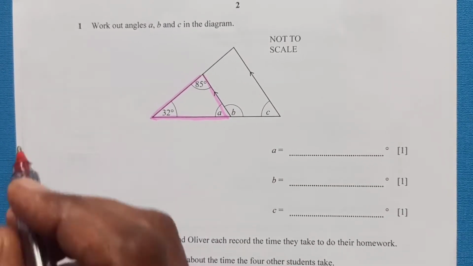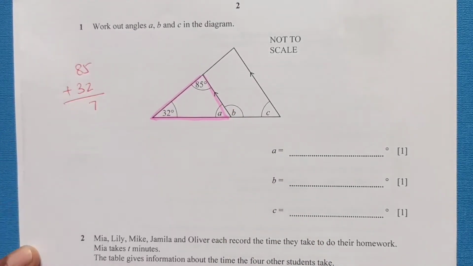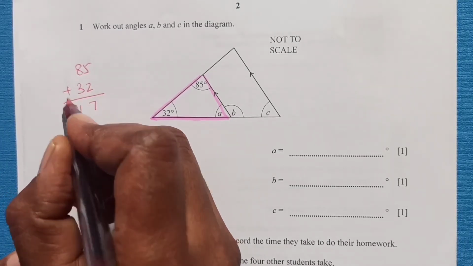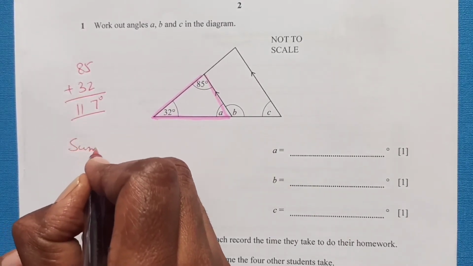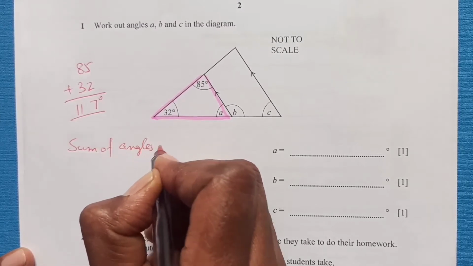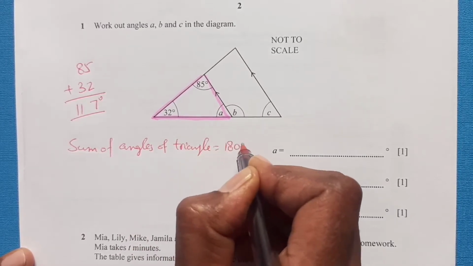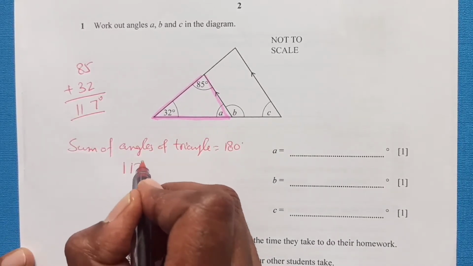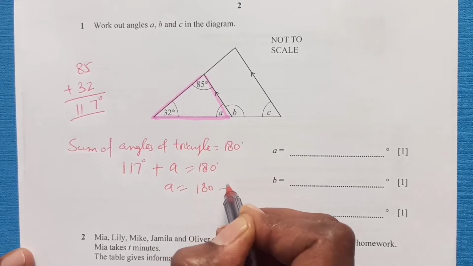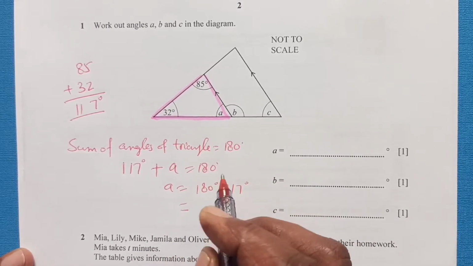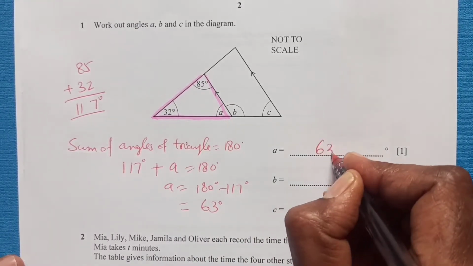So that means we can write down here 85 plus 32. So this is 5 plus 2 is 7, 117, right? But the sum of angles of a triangle is always 180 degrees. So the sum of two angles is 117, plus A is 180. So A will be 180 minus 117 degrees. When you subtract, you get 63. So the value of angle A is 63.